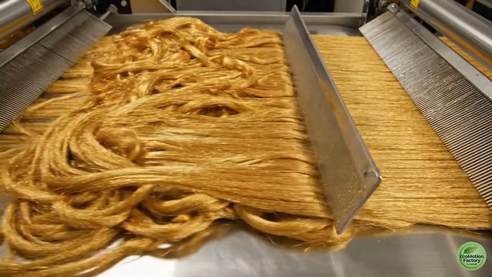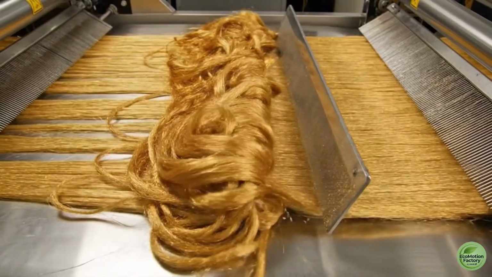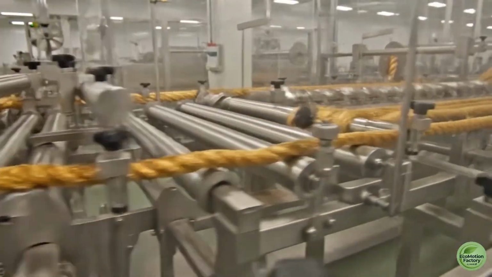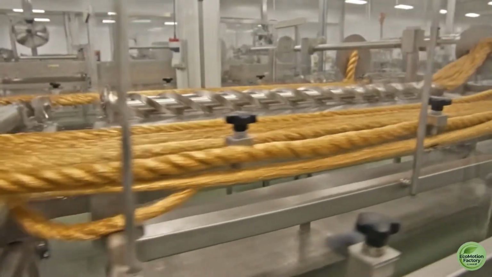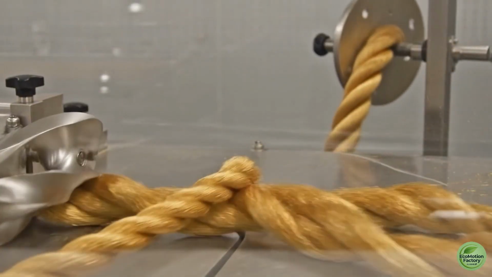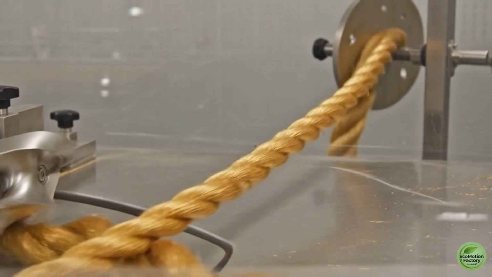The process begins with these golden yellow fibers being fed into the machine. Here they are aligned and stretched by these rollers. Next, they are twisted to form the initial strands of the rope. Finally, the strands are combined and wound into the finished rope.